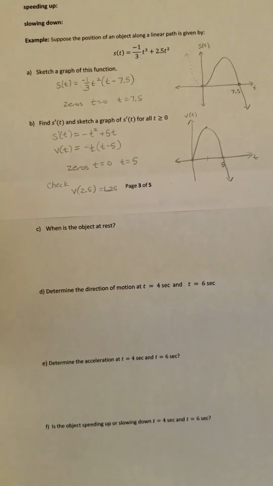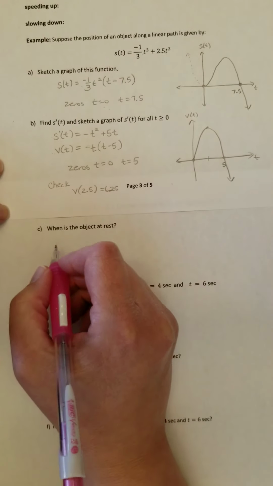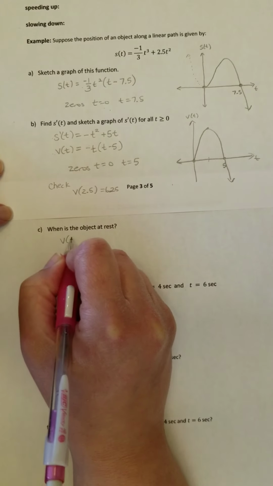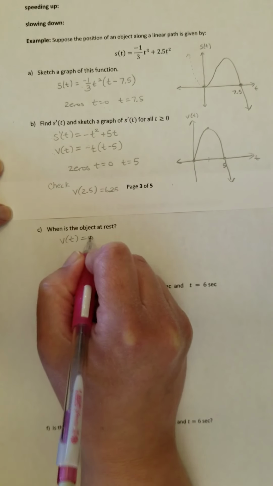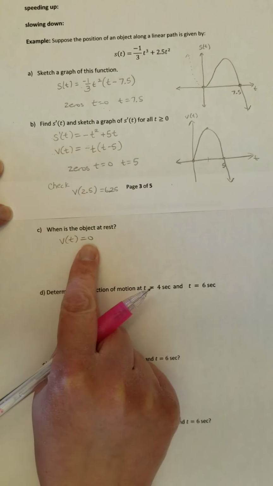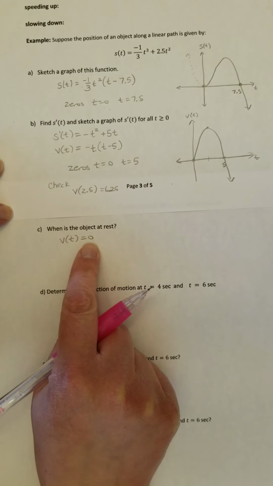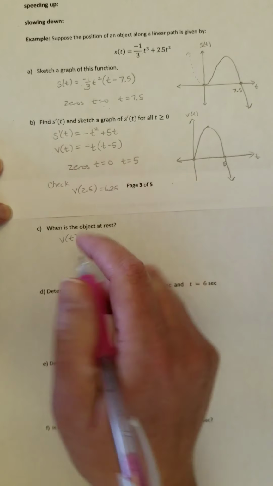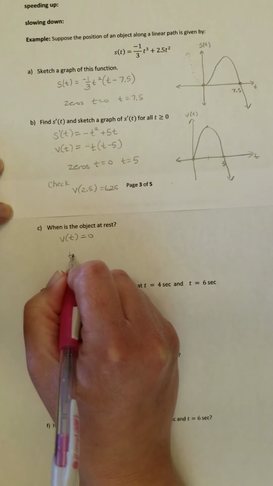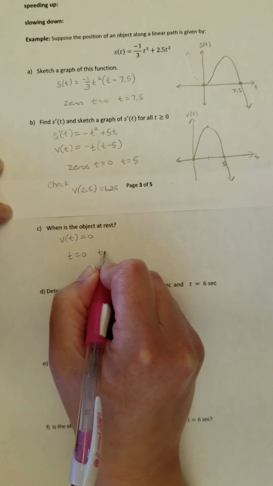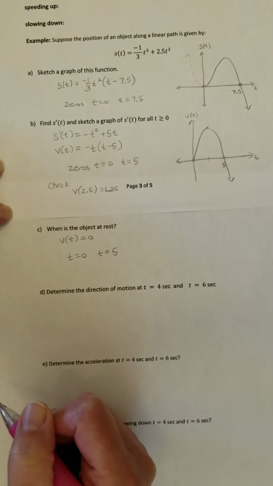So the next part says, when is the object at rest? So we know that the object is at rest when the velocity is 0. So I'm going to say v at t equals 0, just specifying how I know what at rest means before I say where that happens. So that happens at time equals 0 and time equals 5.